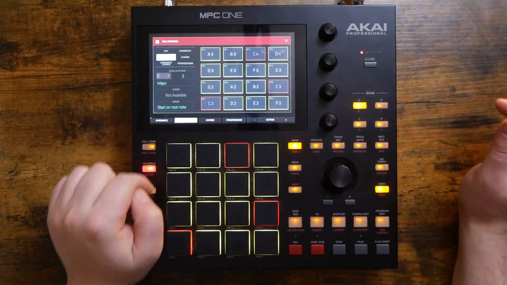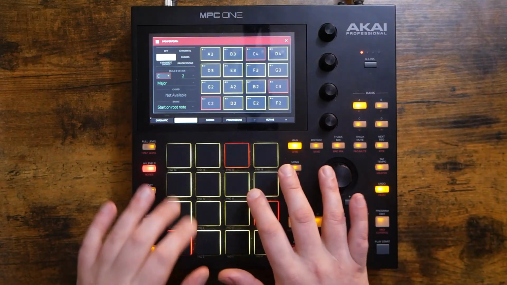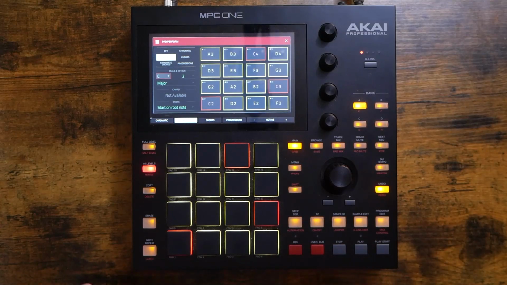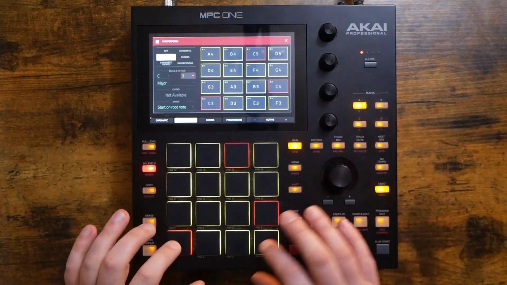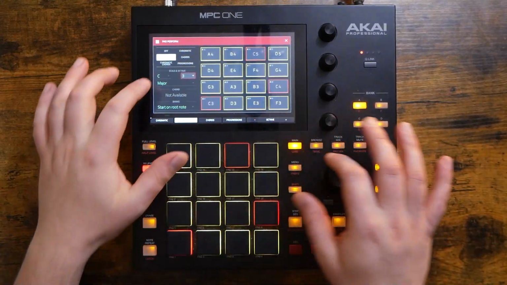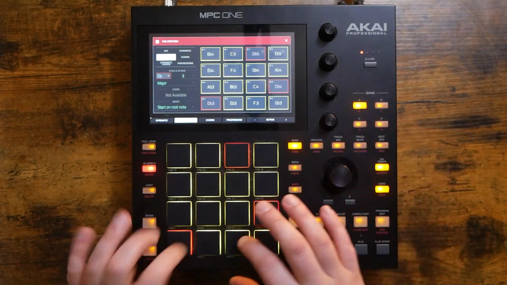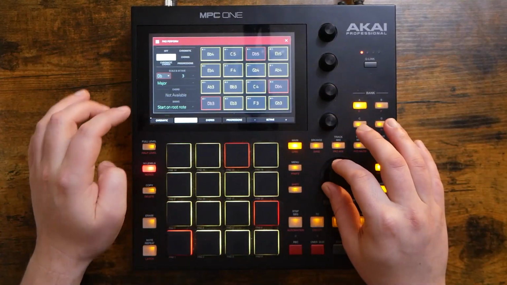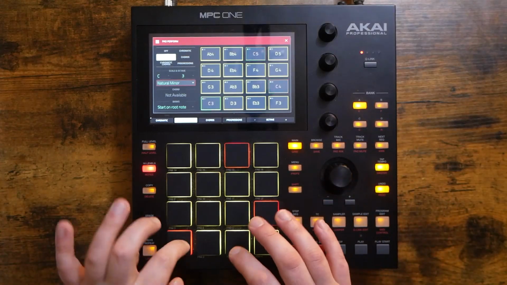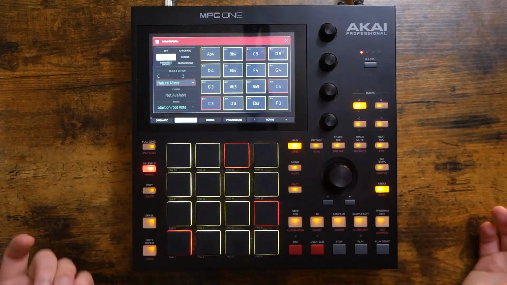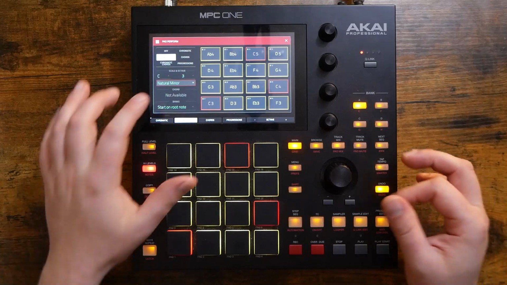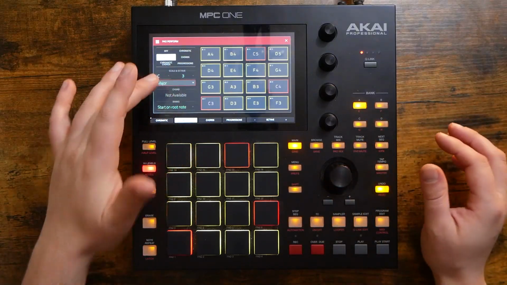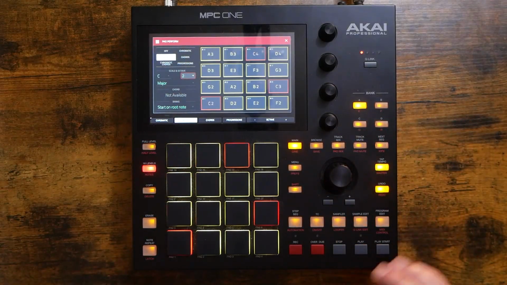This is where we determine what notes are assigned to the pads. This is where we can change our octave. This is where we can change our key. This is where we can change our scale. And a lot more. I'm going to set this to C major right now, and we'll go to the second octave.